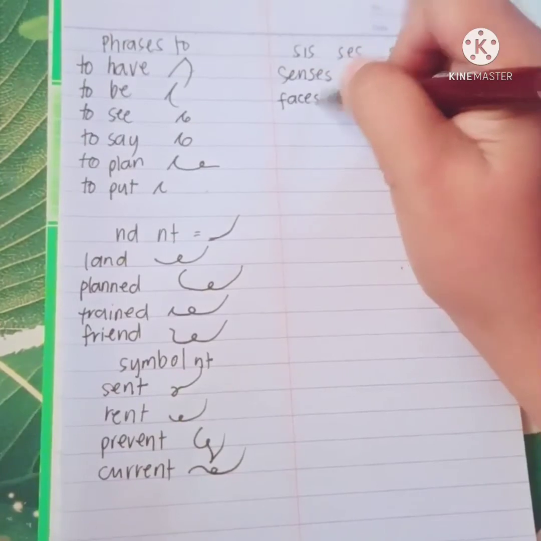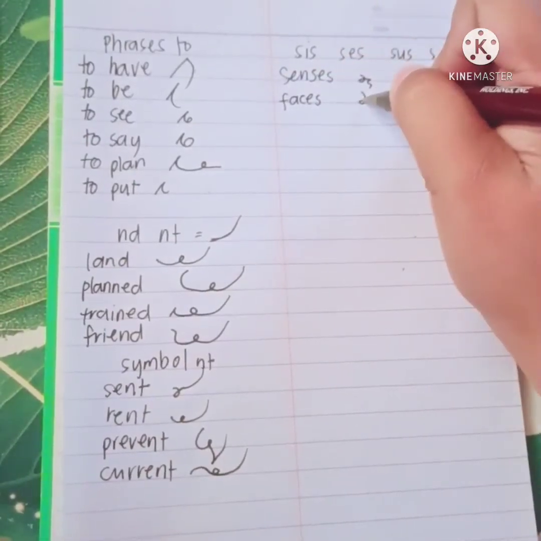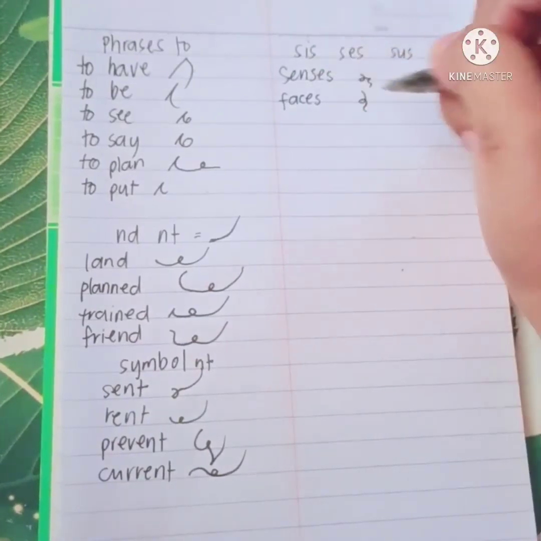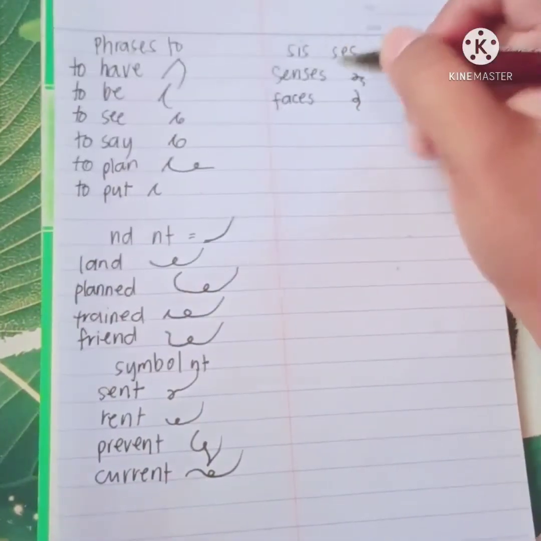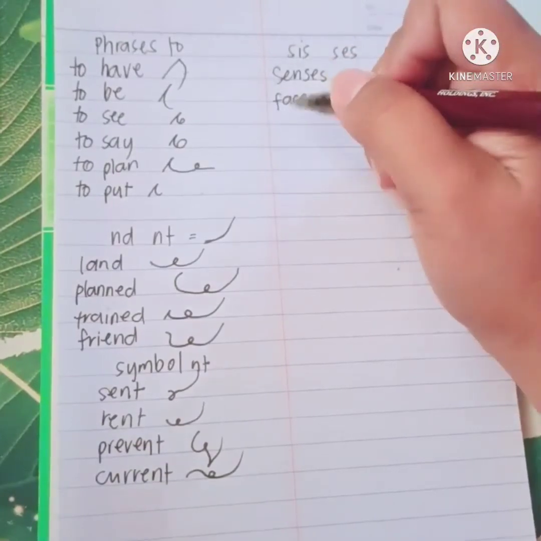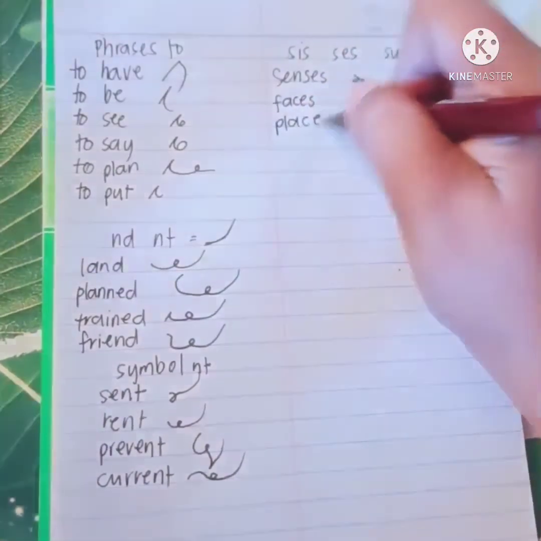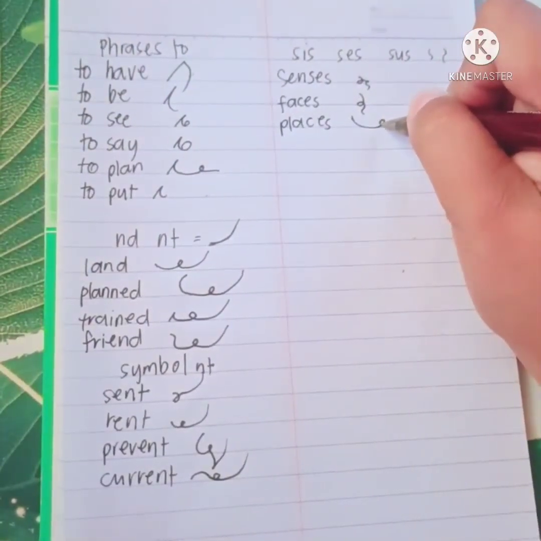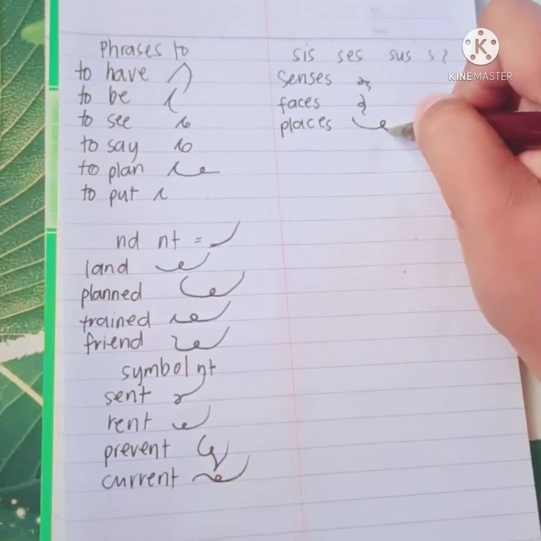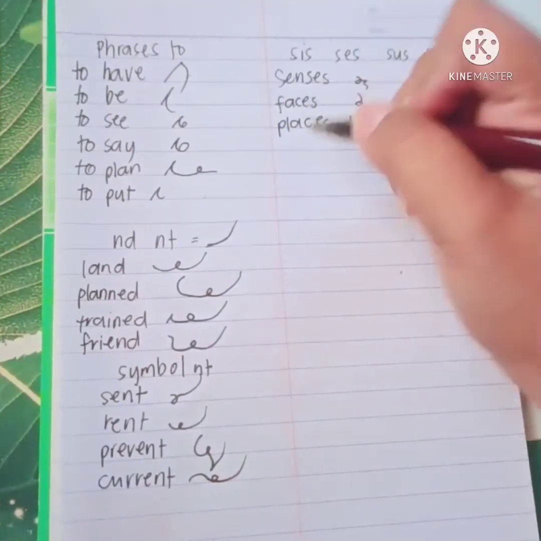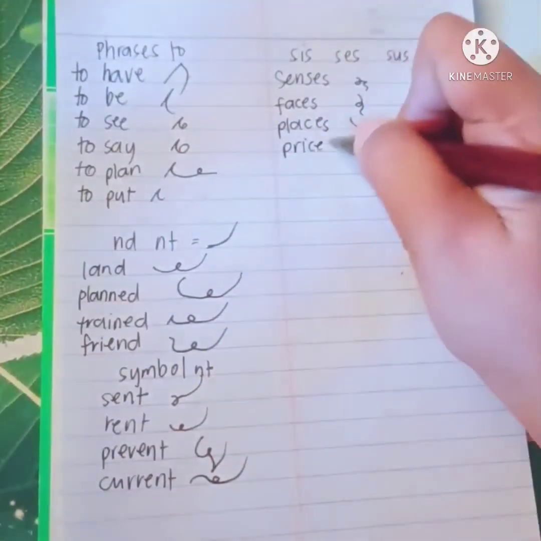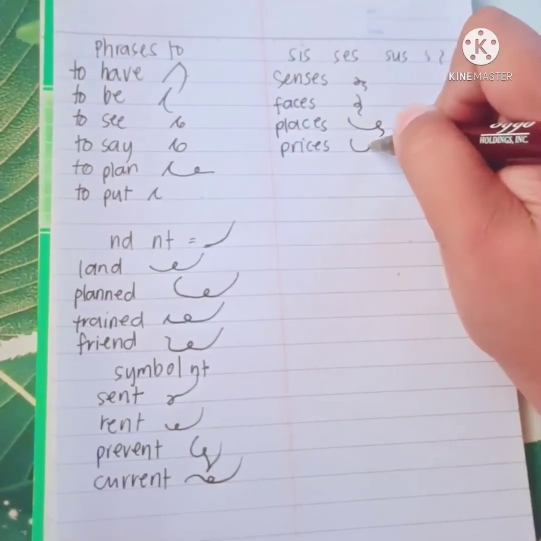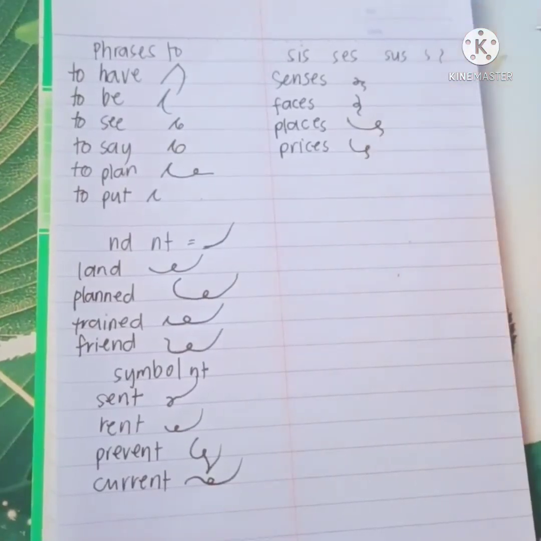Faces: F-A-S-S. We omit the letter E in faces and senses. Places: P-L-A-S-S. Prices: P-R-I-S-S.